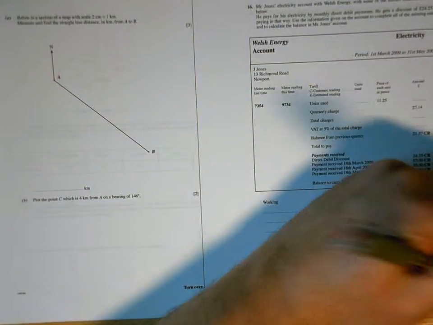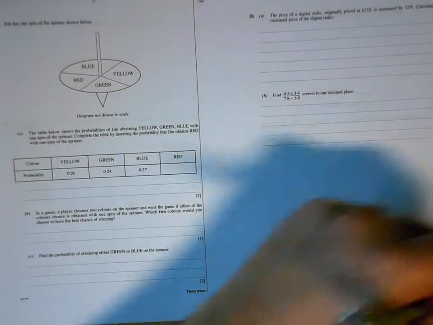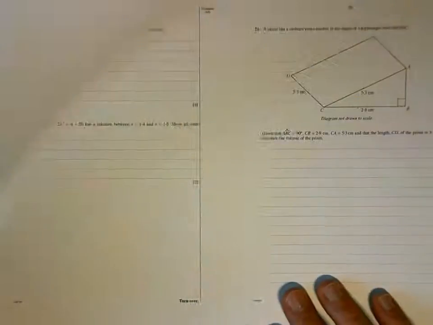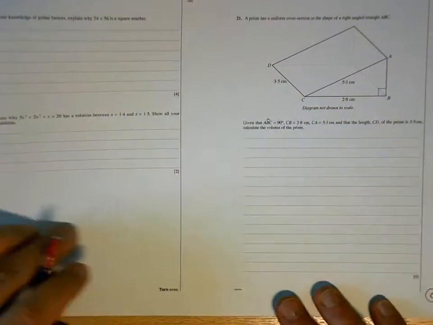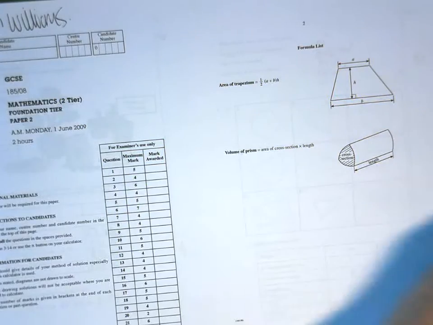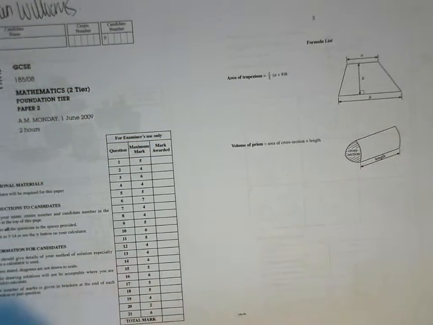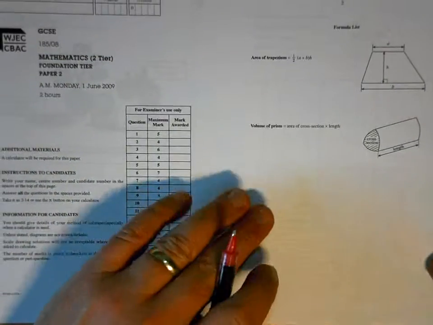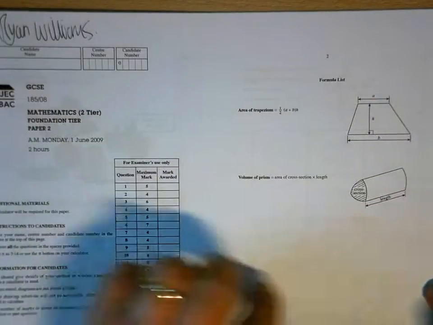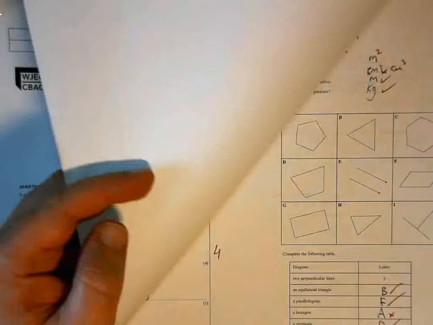And then this is showing me that you did not set yourself aside enough time to do your homework, which depresses me no end, because it shows me that your commitment to getting a grade C is not there.